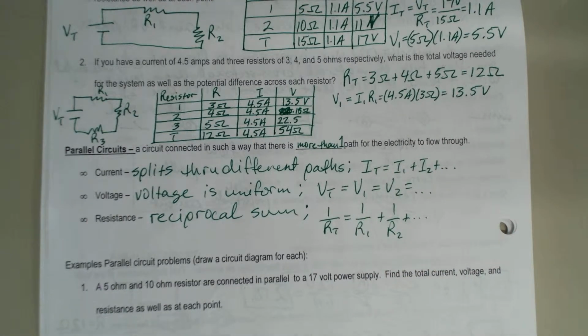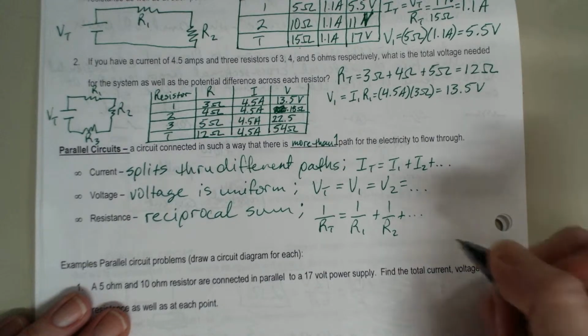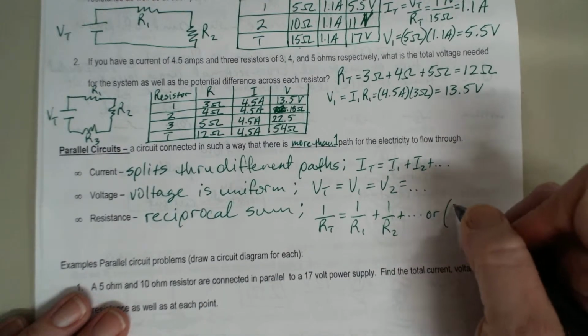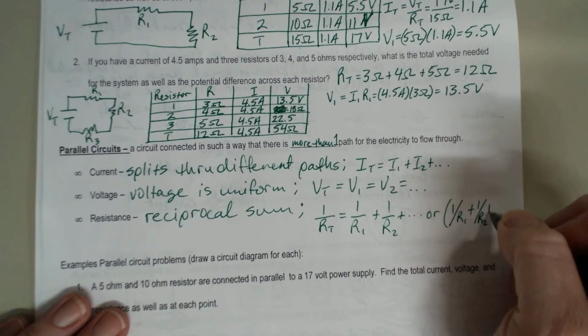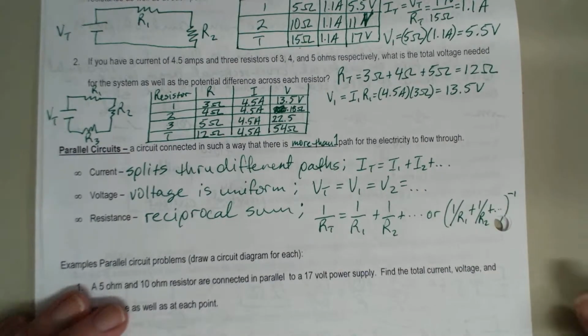So this might be easier done with just a button in your calculator. You can put in your calculator 1 over resistor 1 plus 1 over resistor 2 plus, for however many there are, and then use the -1 button.